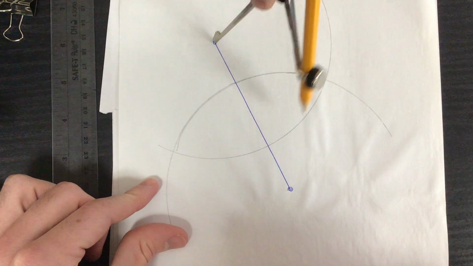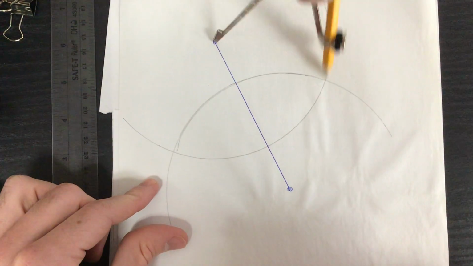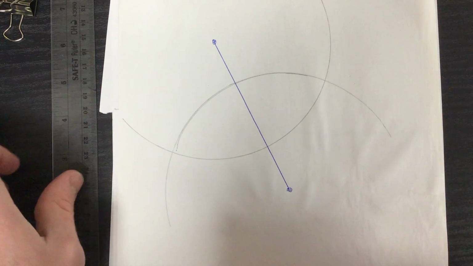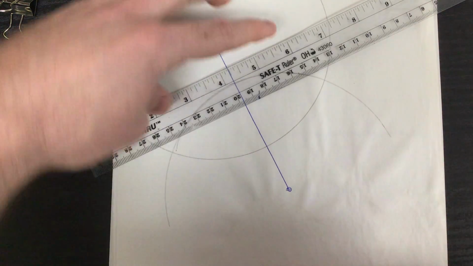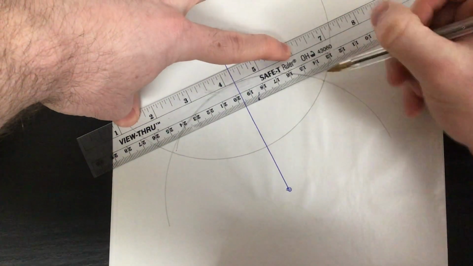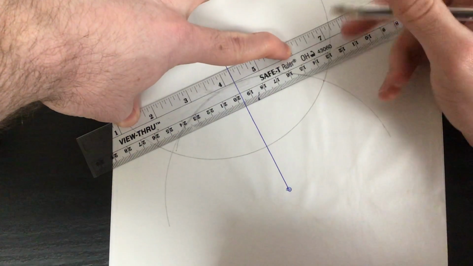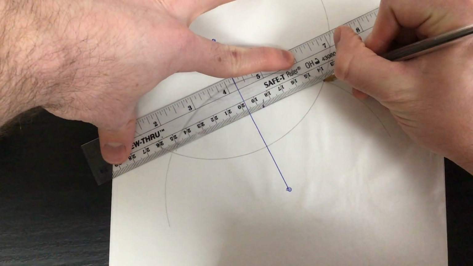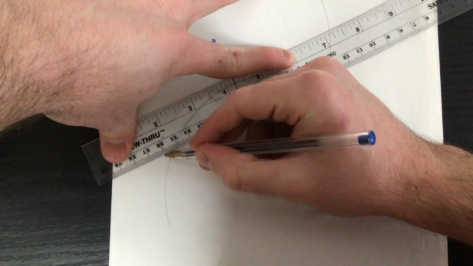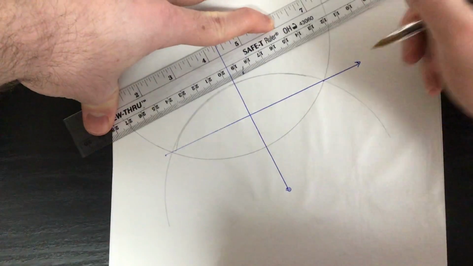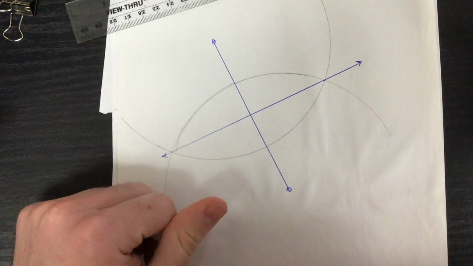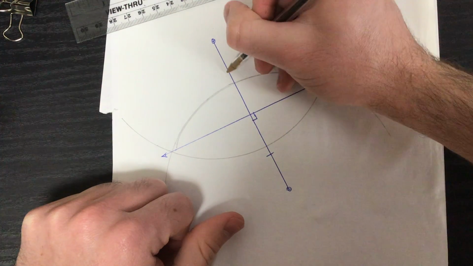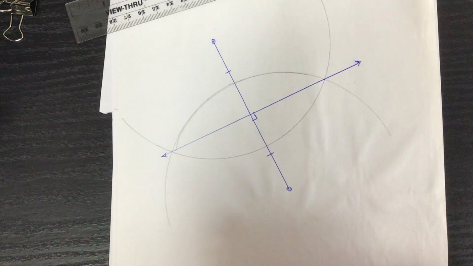So here's one circle. Add that other circle down below, and now if I connect these two dots, these two intersection points, here, here, then I will get a perpendicular bisector to that segment. This is perpendicular, and it cuts the original segment into two congruent pieces.